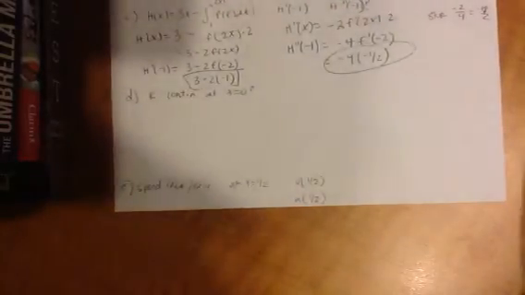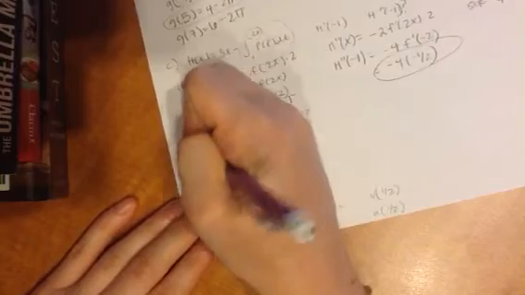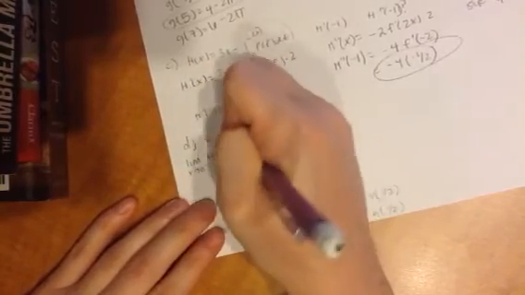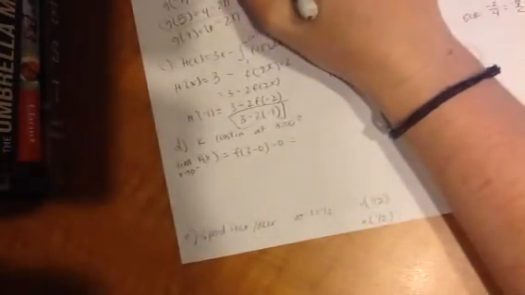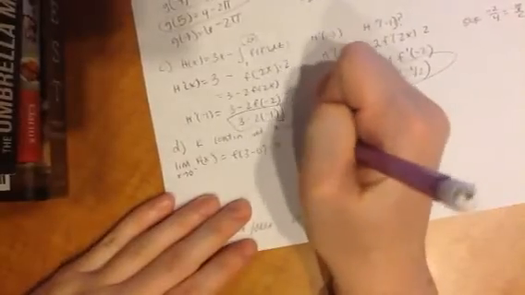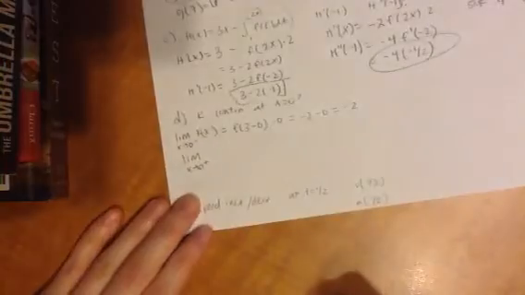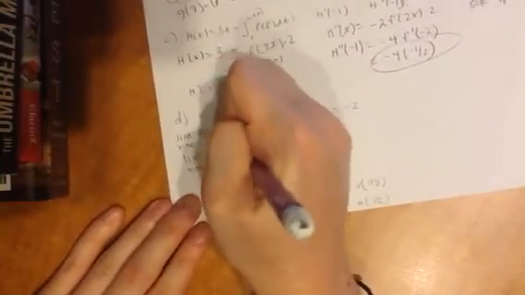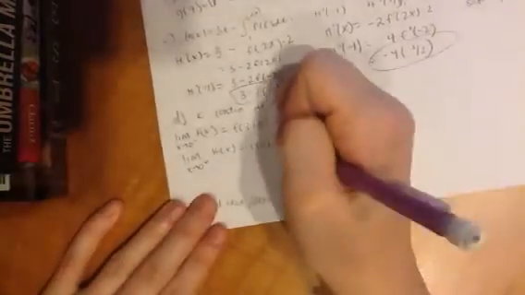And I'm checking for continuity at x equals 0 for k in part D. So let's find the limit as x approaches 0 from the left of k of x. That would just be f of 3 minus 0 minus 0. F of 3, go to your graph, 1, 2, 3 is negative 2. So negative 2. Now I need to check the limit as x approaches 0 from the right of k of x. And that's going to be f of 0. F of 0 is also negative 2.